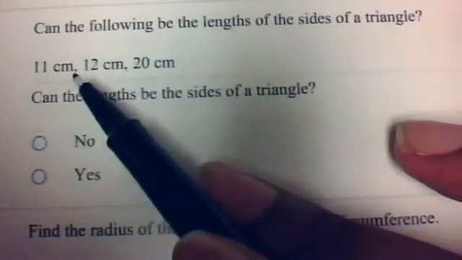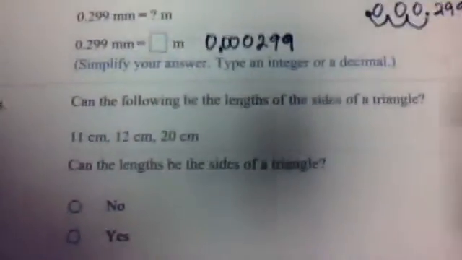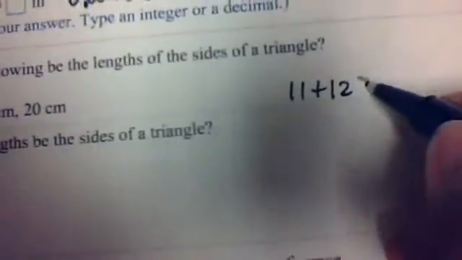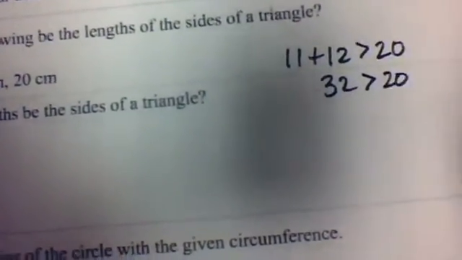Okay, next problem. Can the following be lengths of the sides of a triangle? Here we have to use what they call the triangle inequality theorem, where it says that the sum of the first 2 has to be greater than the third, or the second and the third has to be greater than the first, and then the first and the third must be greater than the second. So the sum of 2 sides of any triangle must be greater than the length of the third side. So if I add 11 plus 12, that must be greater than 20. And if I do that, I'll have 32, which is greater than 20.